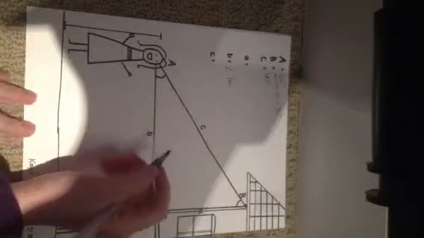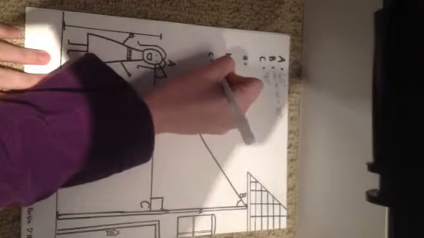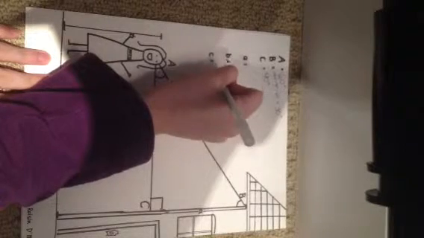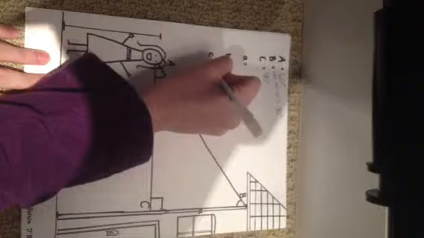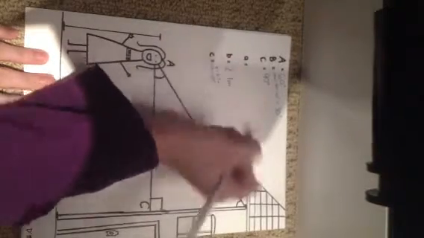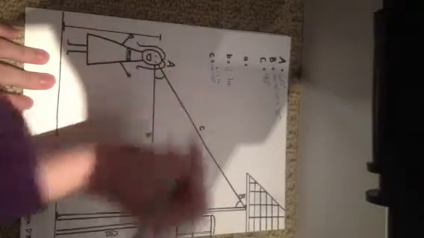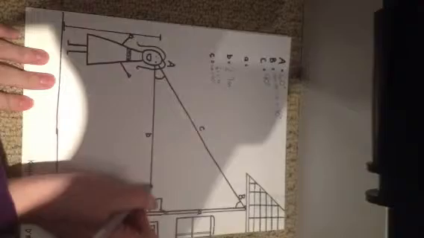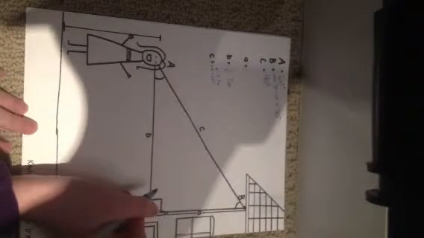So we're going to start with what we know again. We know that side B is equal to 2.7 meters. And we also know that angle A is equal to 60 degrees. Because we know both this and this, we are going to use cosine.